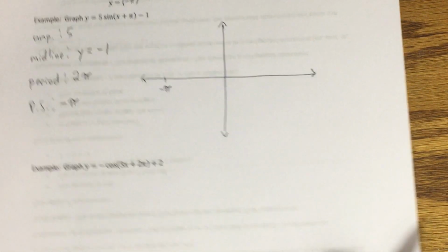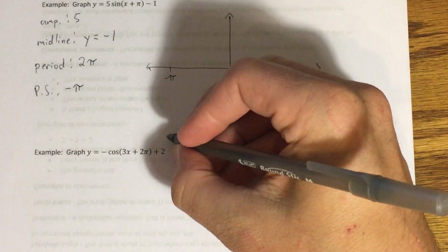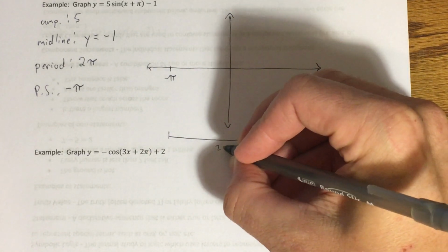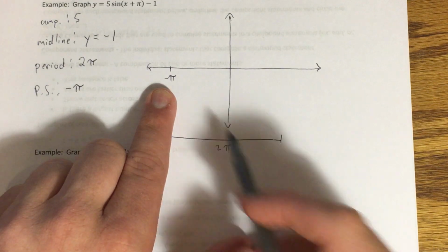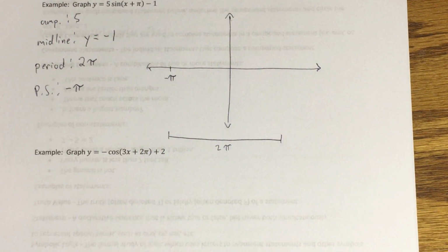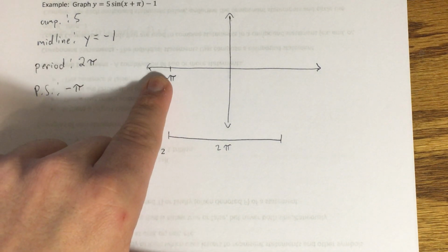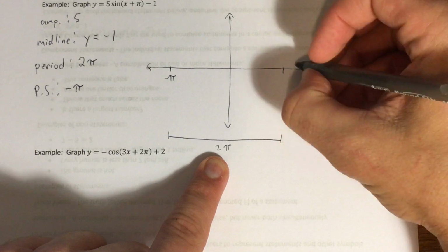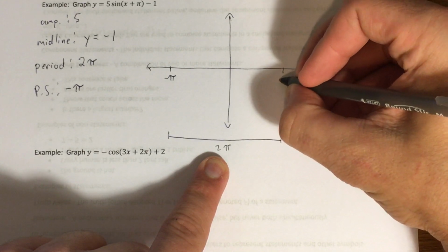Okay? Now remember, the period, which is 2 pi, is telling me the distance from this left endpoint to the right endpoint of the interval that I'm trying to graph this thing over. So I would take my negative pi and add 2 pi to that. Negative pi plus 2 pi is pi.